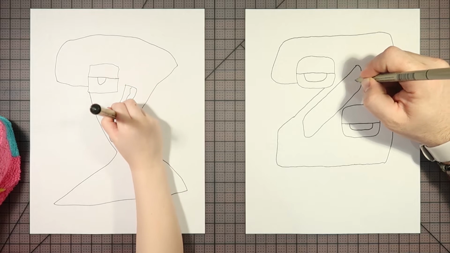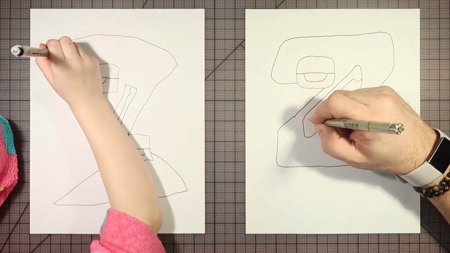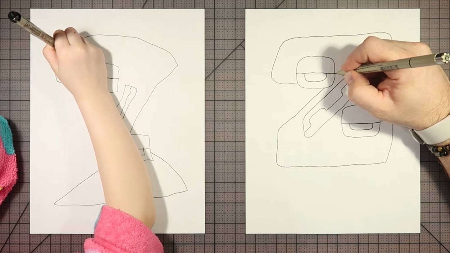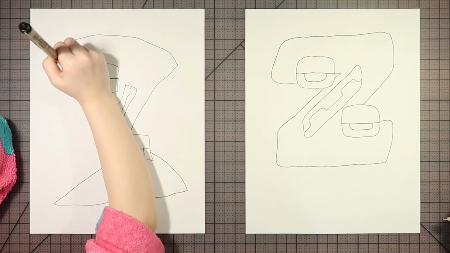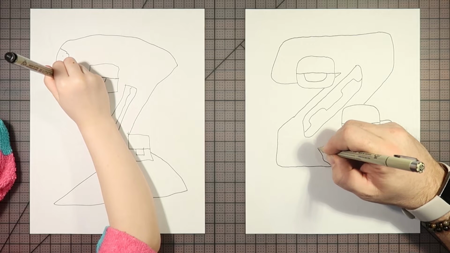Let's draw Z's teeth. I think you're being a little too hard on yourself, my darling. There's just a little bit of that there. What else? Well, there's some kind of cracks here.